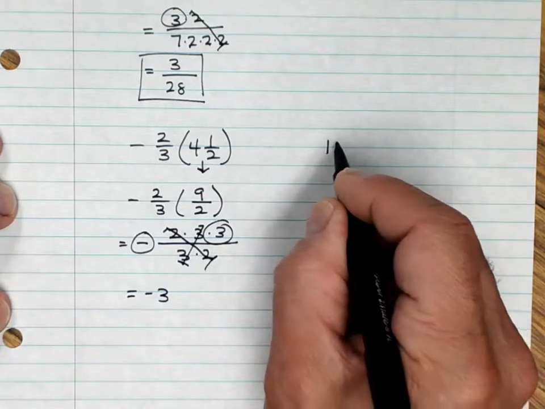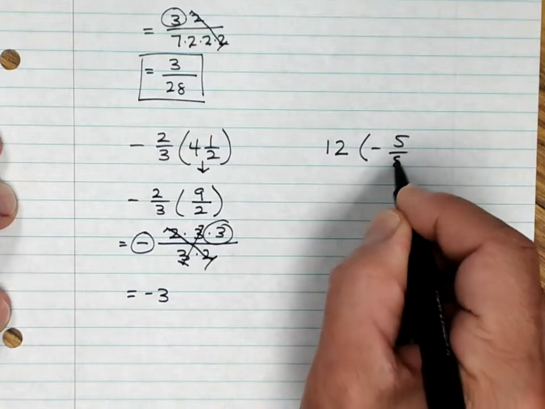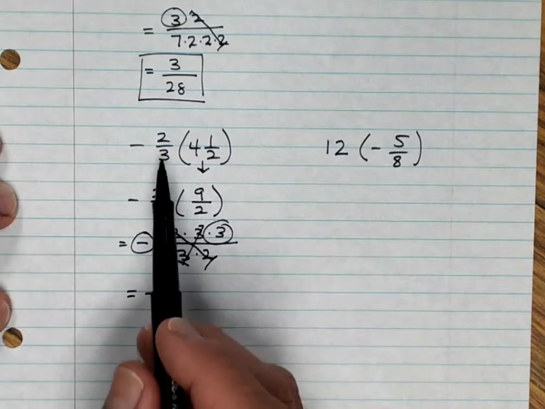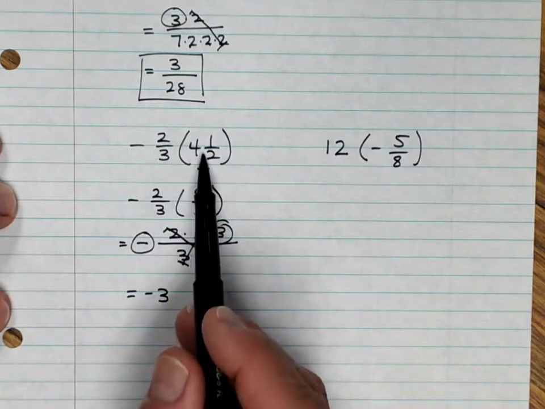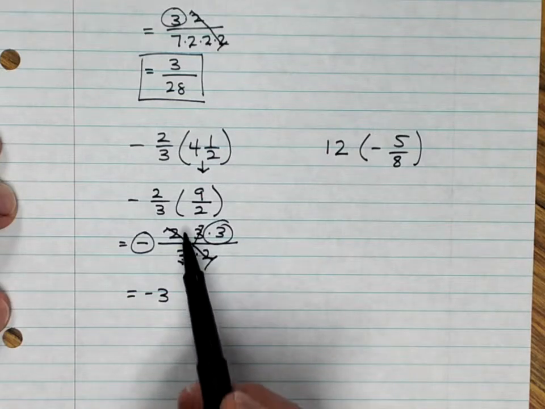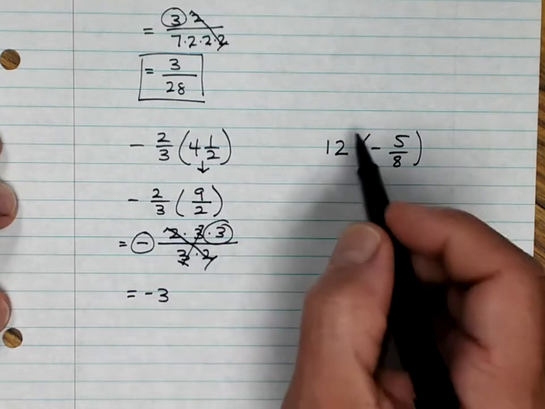12 times negative 5/8. So over here we had a fraction and a mixed number, and what we wanted to work with was a fraction and an improper fraction. So that way we could simplify numerators and denominators. We want to do the same thing here.